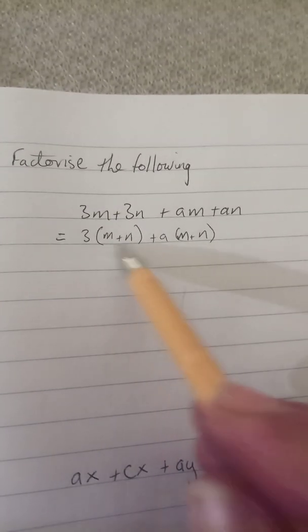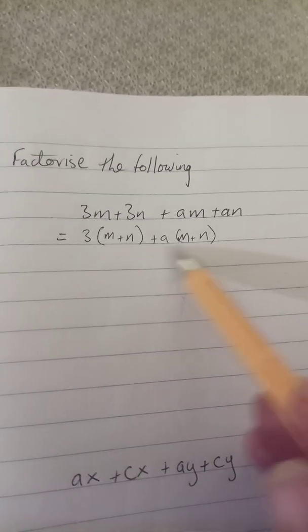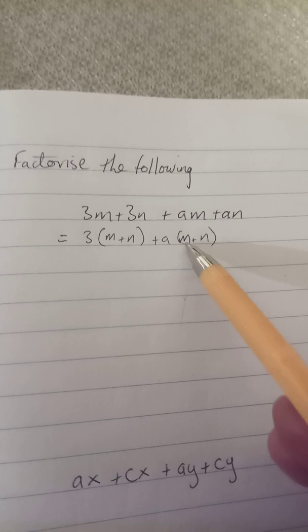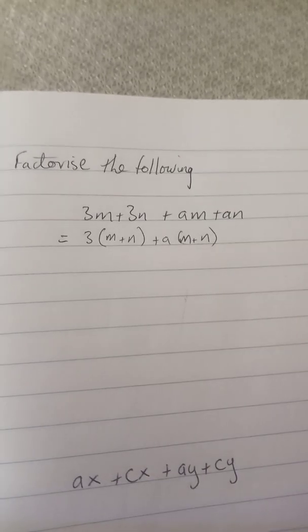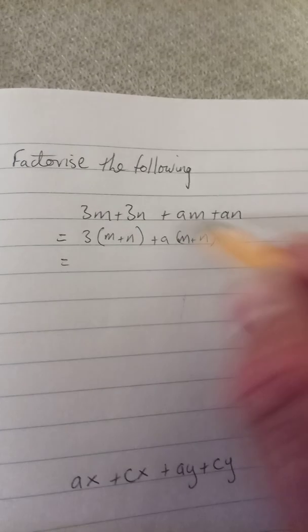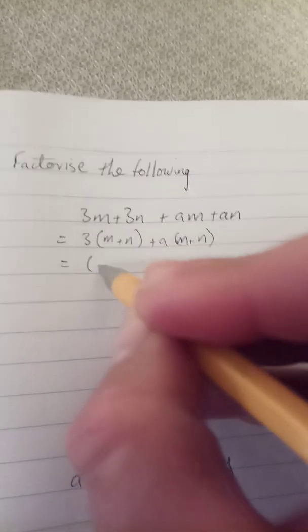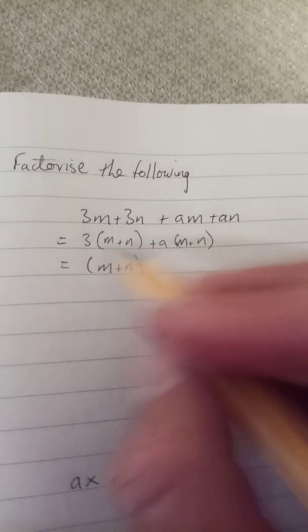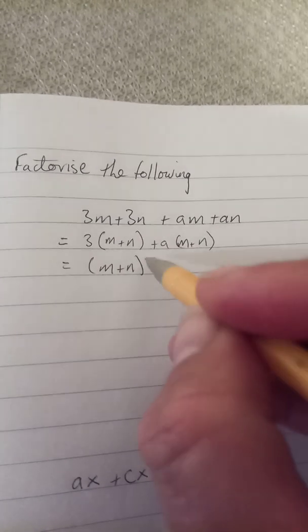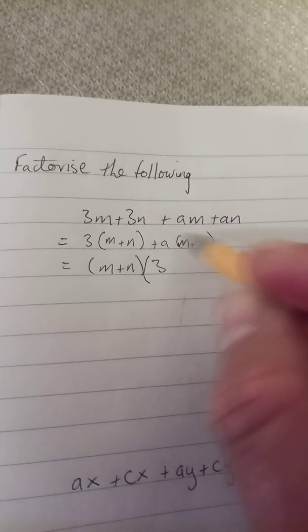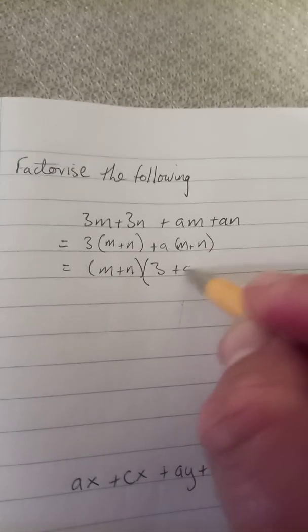So if we consider that as one term, and all of that as the second term, you'll notice that there's an M plus N in brackets and an M plus N in brackets there. So that's actually a common term between all of that and all of that. So I'm going to take out the thing in brackets out of both of those. So I'm taking out that and that out of the 2 of them. Now, when I take it out of the first term, I'm left with 3. When I take it out of the second term, I'm left with A.